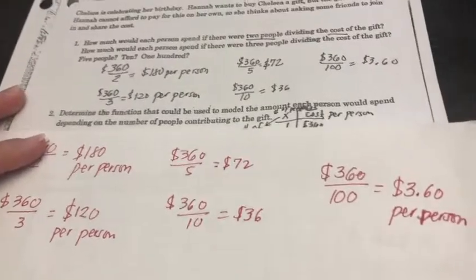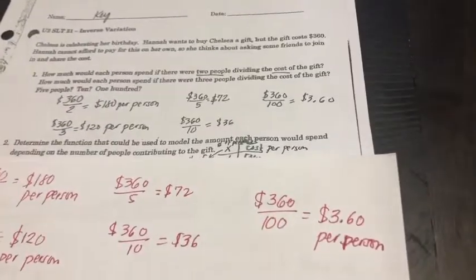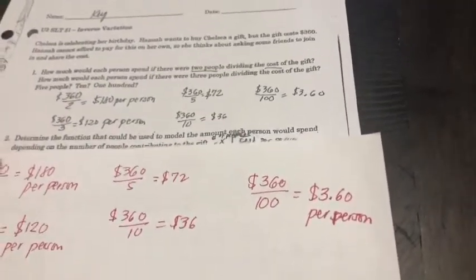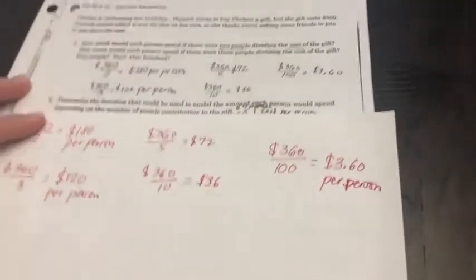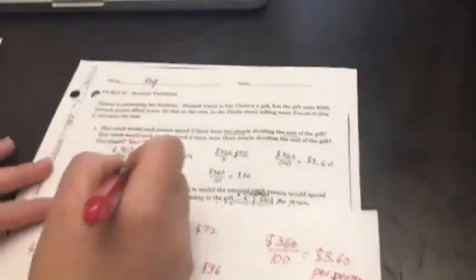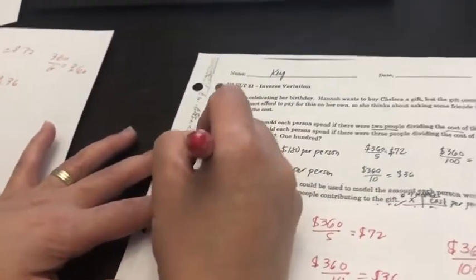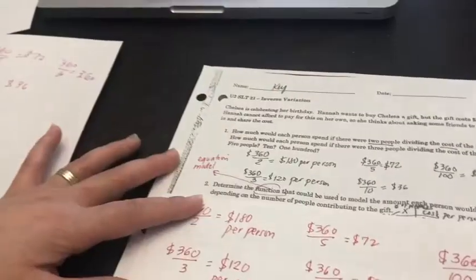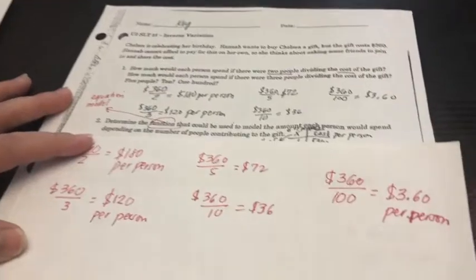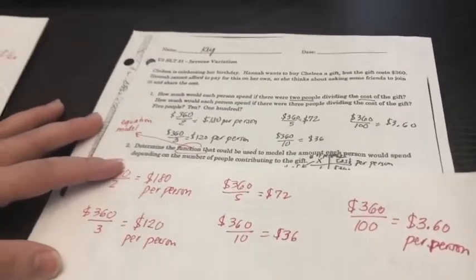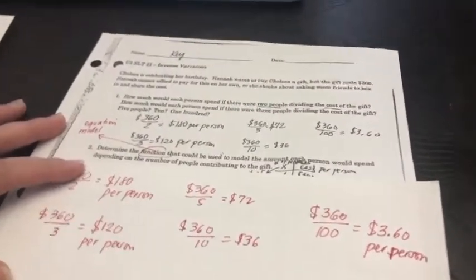Number 2, determine the function that could be used to model the amount each person would spend depending on the number of people contributing to the gift. When we say function, it's like a model. When they say a model, it's like an equation. You can use it for every value of x. That's why it's called a function or a model or an equation. All right.